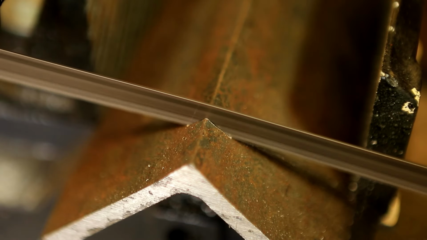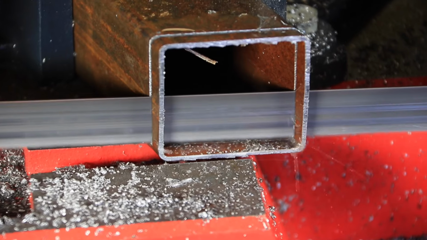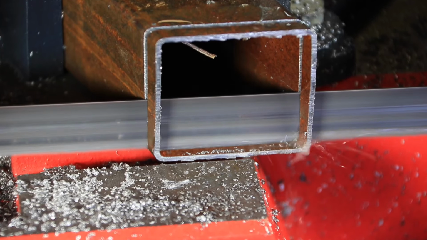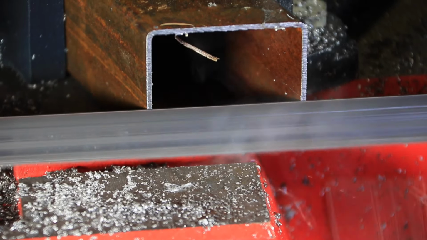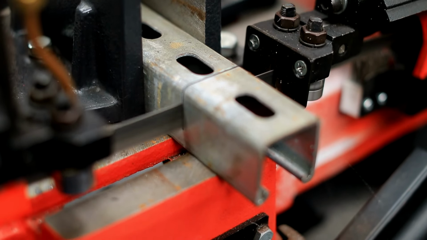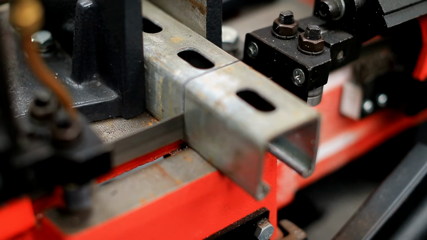General materials, angle iron, box tubing, any type of structural material that you may have in your everyday fabrication shop would be our IC or interrupted cut blade. There's various tooth pitches available depending on the width of your band.